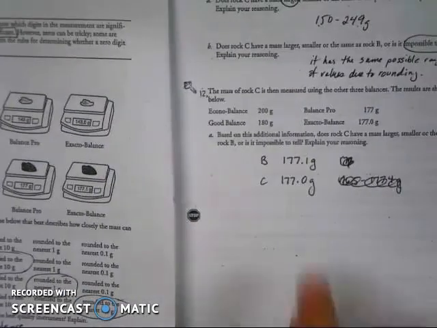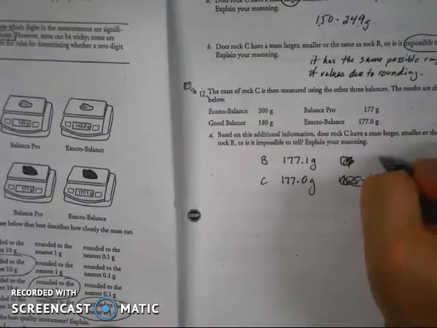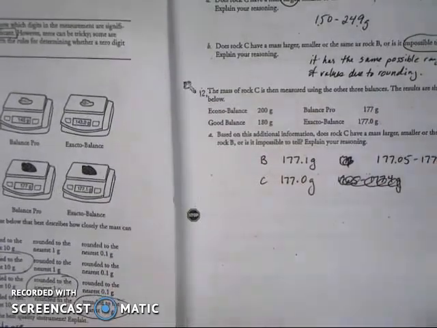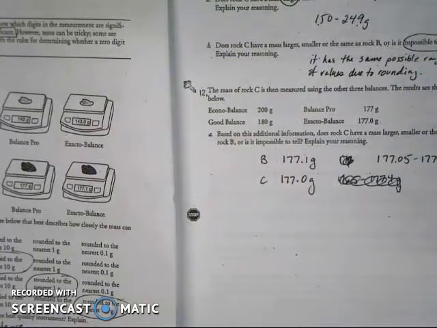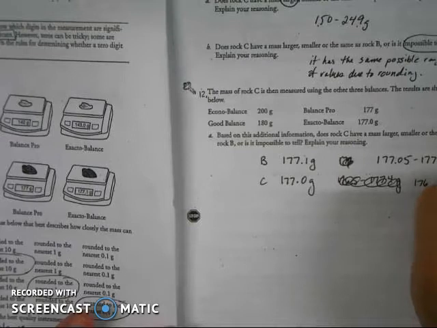Let's try that again. So for rock B, which read 177.1, our range is 177.05 to 177.14. Those will round to 177.1. For rock C, which measures 177.0, we could end up with 176.95 to 177.04.